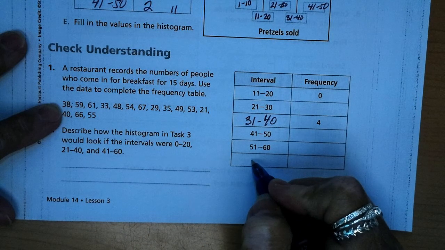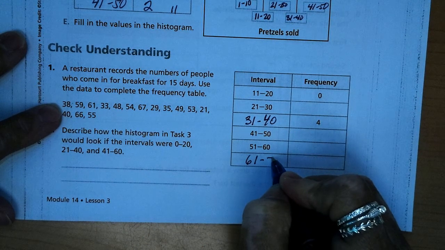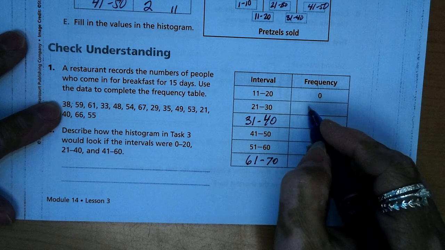All right, and then the last one is what? 61 through 70. Yep. So how many numbers did I have in 21 to 30?